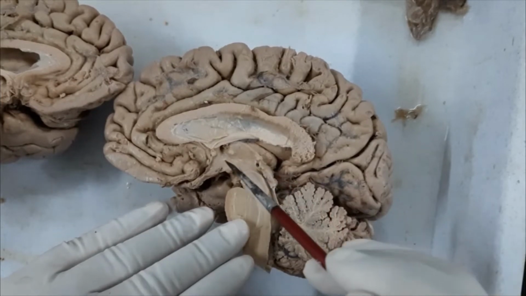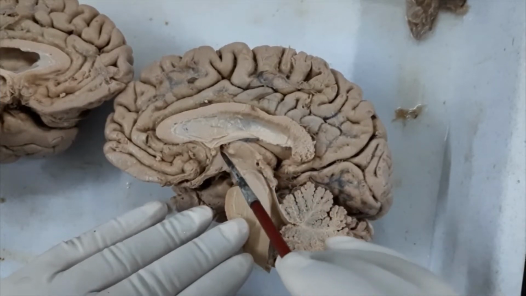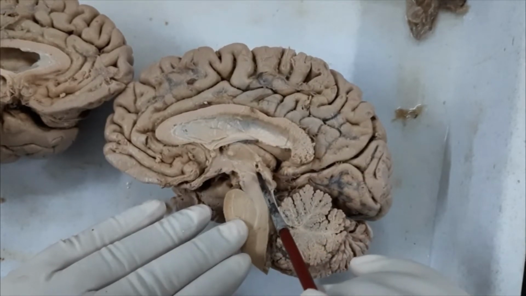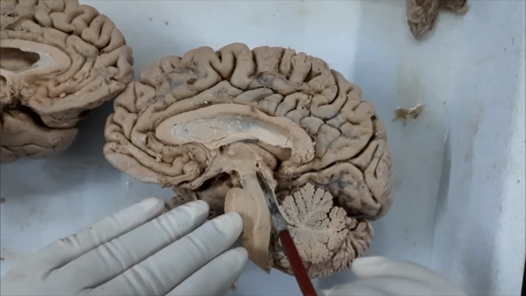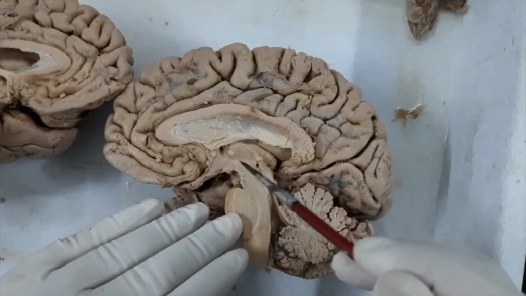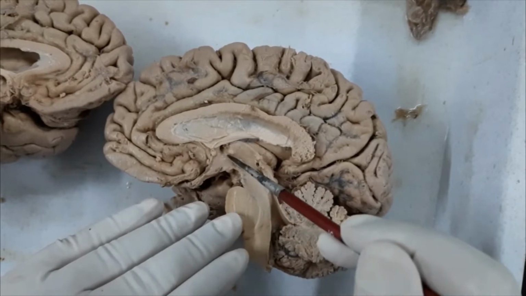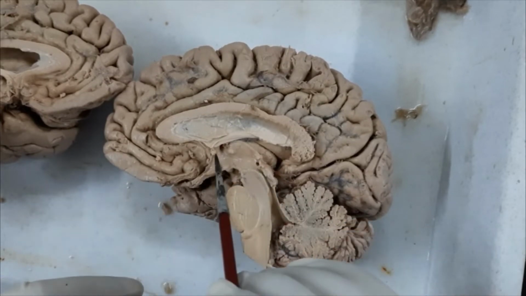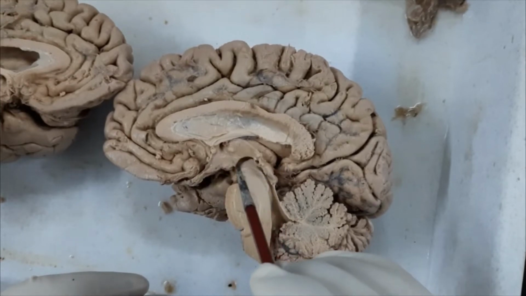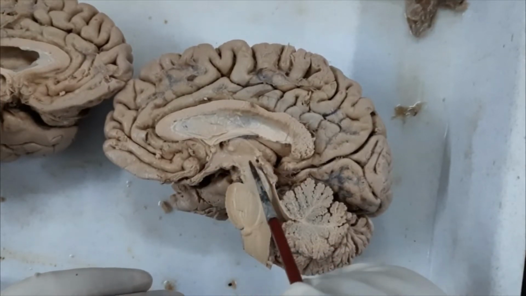The hypothalamic sulcus extends anteriorly up to the interventricular foramina and posteriorly up to a canal inside the midbrain, the cerebral aqueduct. Below the hypothalamic sulcus, this small area is the part of the hypothalamus.